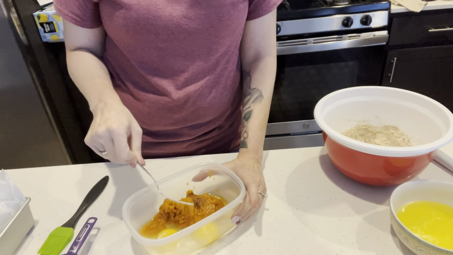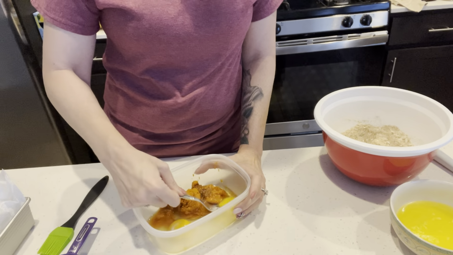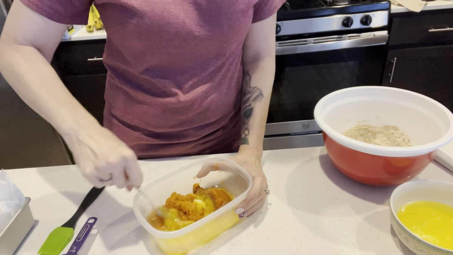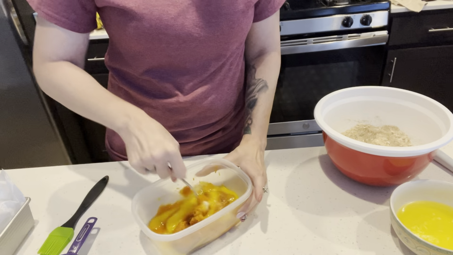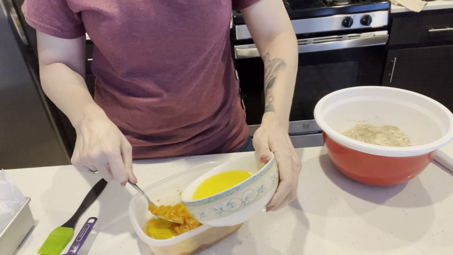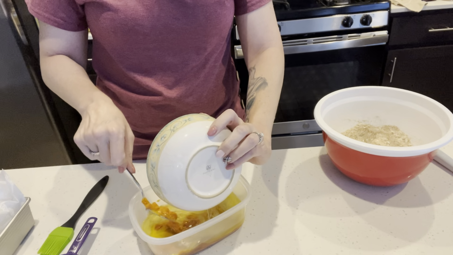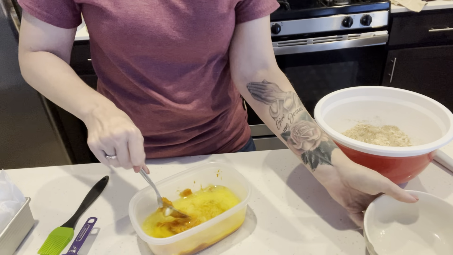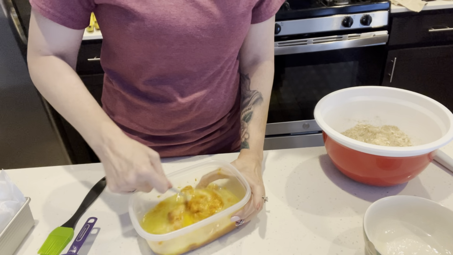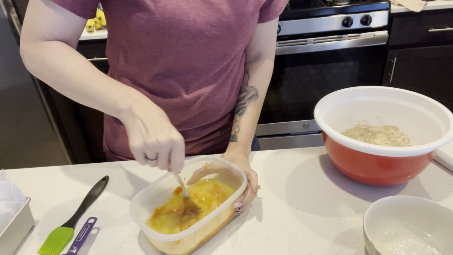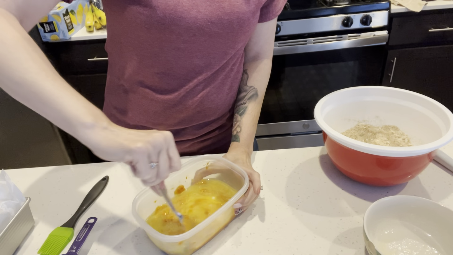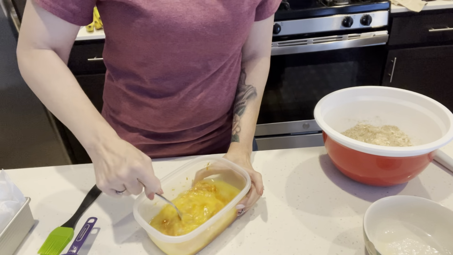First things, little trick I learned, take your eggs and literally poke holes in the yolk. It's gonna make for easier mixing. Now that I've started, I'll add in the butter. Okay, so we'll just give that a quick mix. Always break those egg yolks.